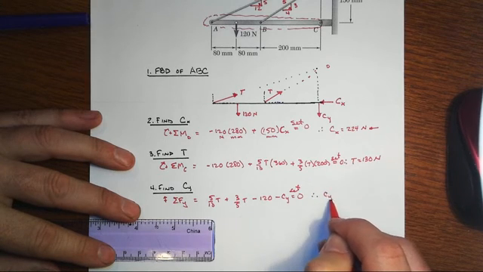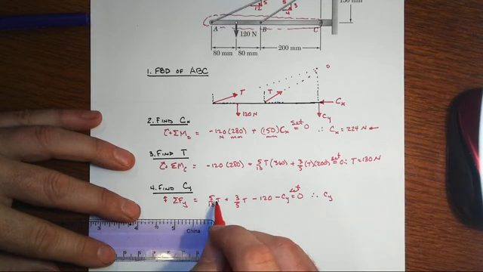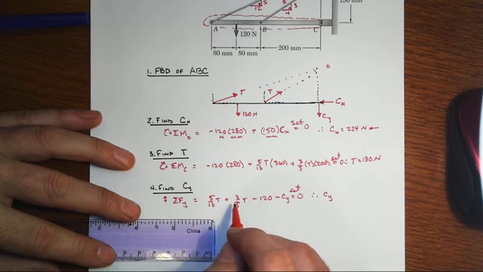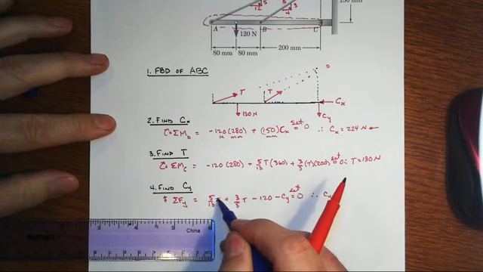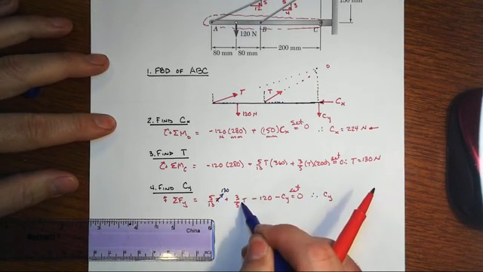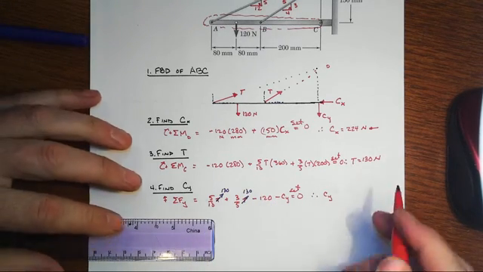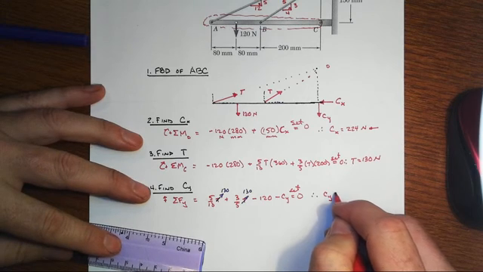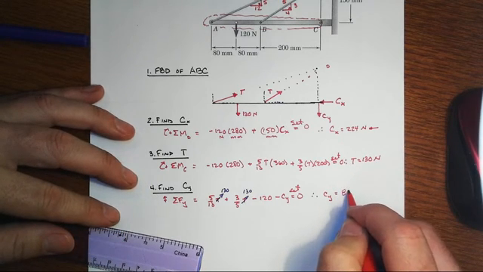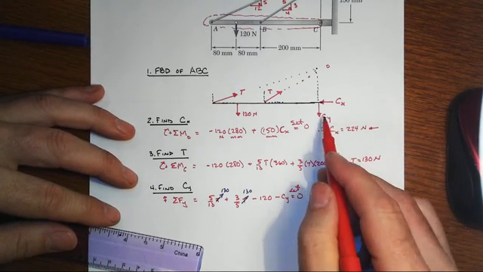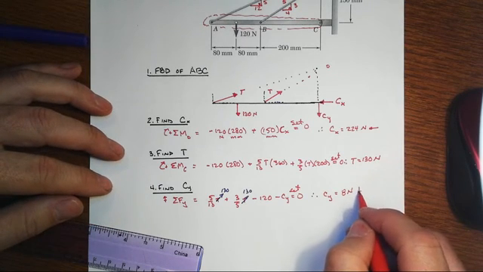When you do all this, you'll have 128 out of all that, and minus the 120 will give you a net of 8. Take it to the other side and get rid of any minus signs, and we'll get 8 newtons, a positive value for CY, meaning we guessed correctly on the direction there.